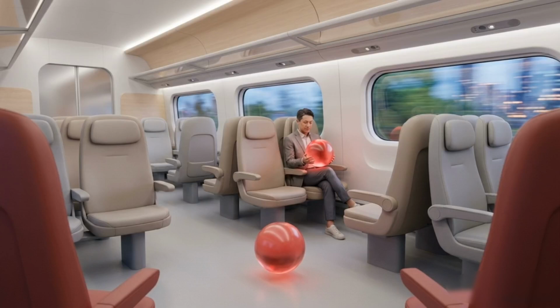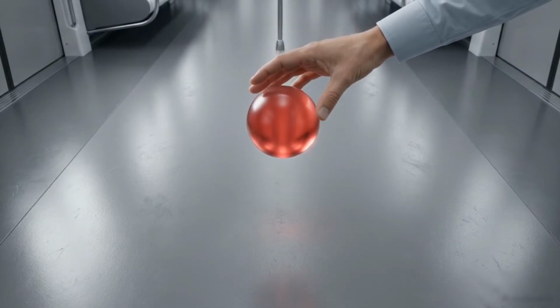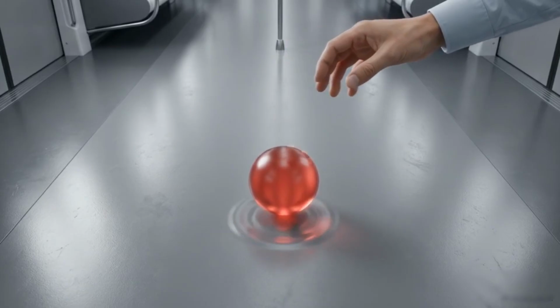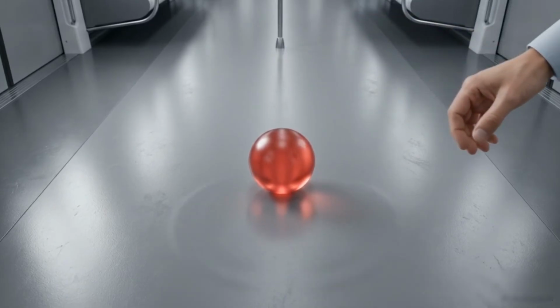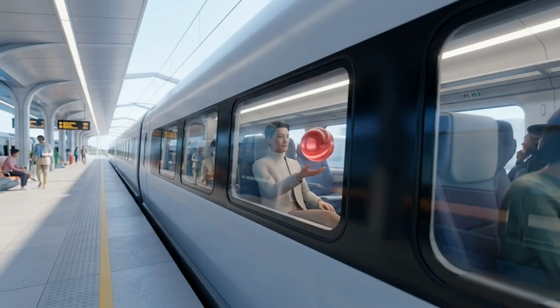Imagine you are riding a high-speed train and you drop a ball. From your perspective inside the carriage, gravity behaves exactly as expected. The ball drops in a perfectly straight vertical line right down to the floor. But if I am standing on the platform watching from the outside, the ball is also moving forward at 150 miles per hour with the train.